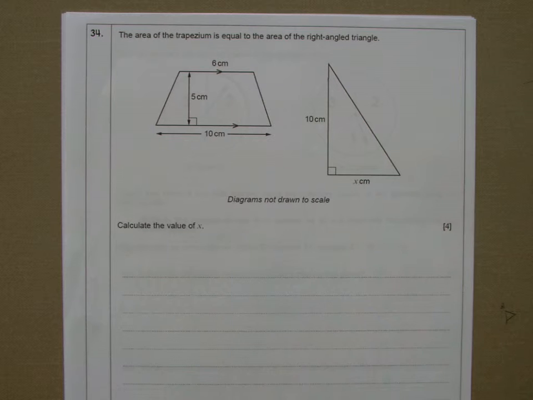Okay, the area of the trapezium is equal to the area of the right angle triangle. Okay, and then it says calculate the value of x. So similar question to before. Okay, slightly more challenging maybe this one. Now we can work out the area of that trapezium. Okay, we know everything we need.